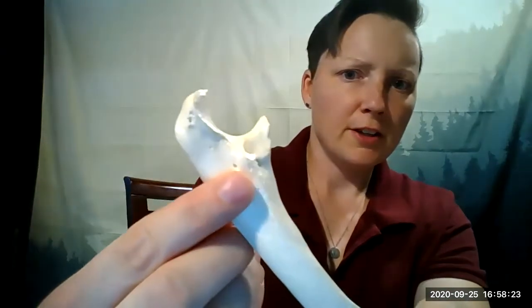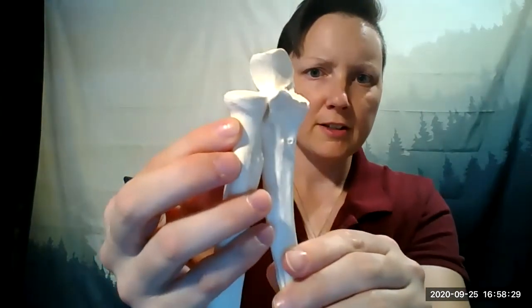And then we've got the coronoid process, which articulates into the coronoid fossa of the humerus. Right on the side of the olecranon process and the coronoid process is this little notch here called the radial notch. So the head of the radius sits right in there, just like that.